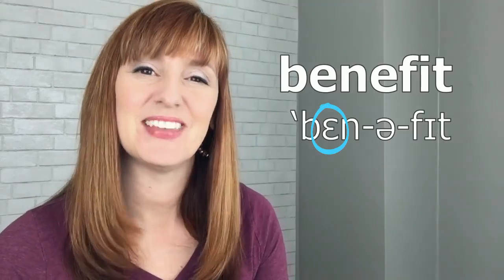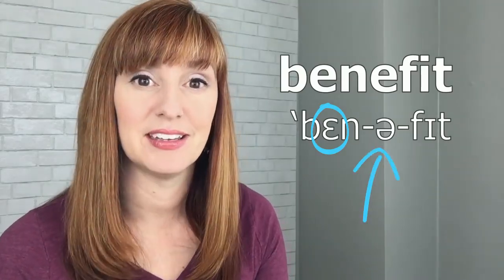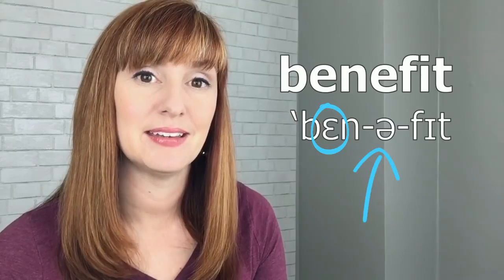Benefit. Three syllables here. Our emphasis is on the first syllable, the eh sound, benefit. That second syllable, that's where you'll find your schwa, nuh. Benefit.